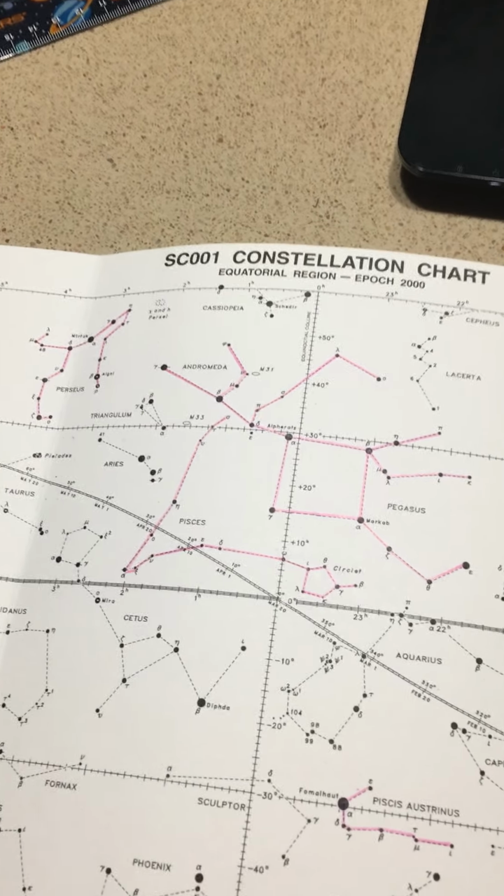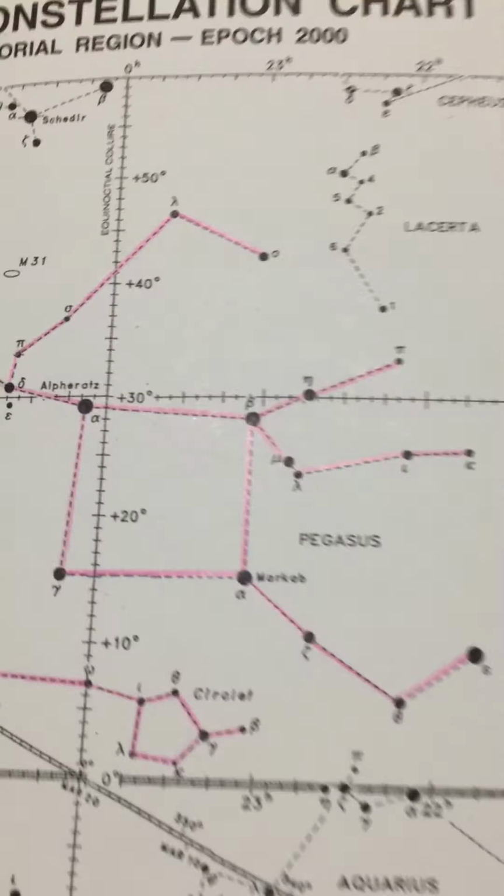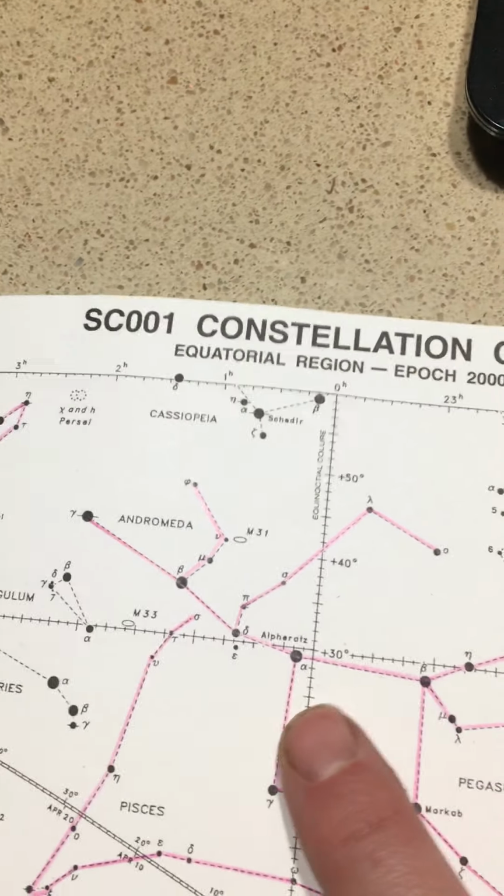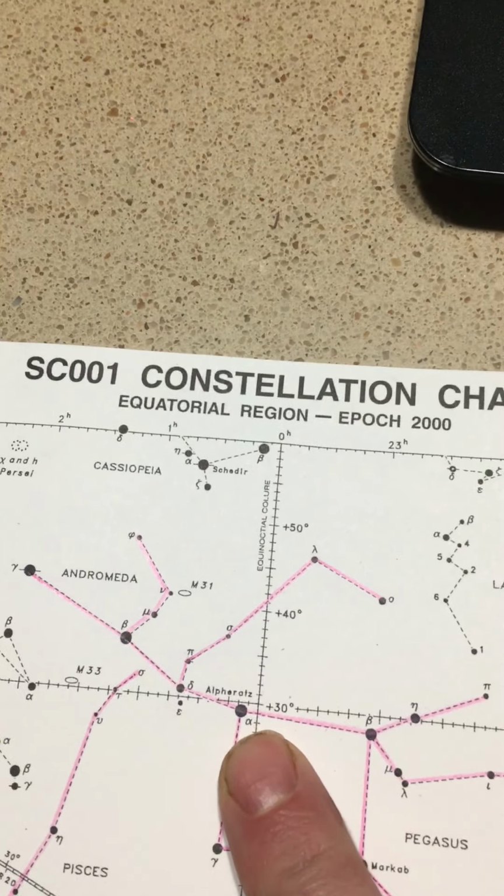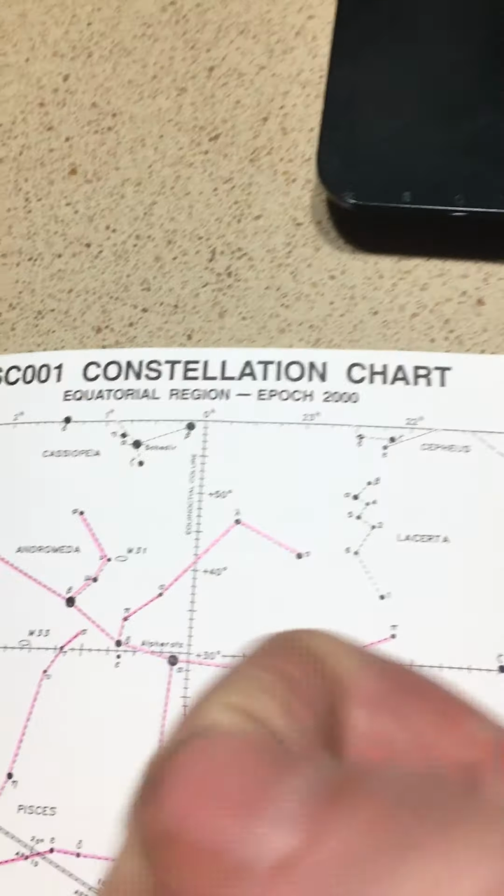The ones we need for the fall sky are Pegasus, the winged horse or the flying horse, Andromeda, the princess. She unofficially attaches to Pegasus at the star Alpheratz. Then we've got Pisces, the fish. We've got Pisces austrinus, the southern fish. Notice, kind of random thing, the spelling of Pisces is different.